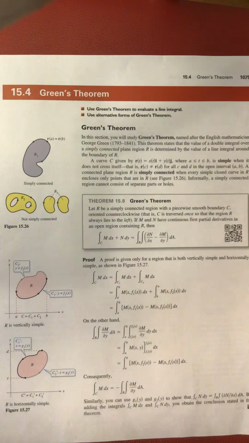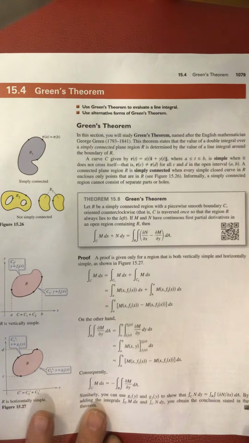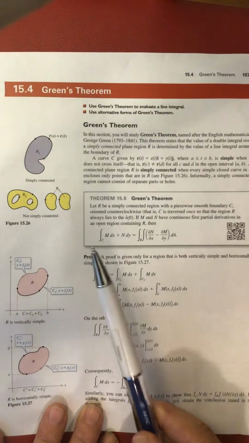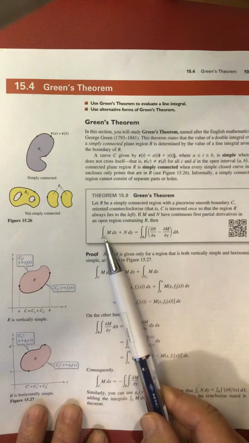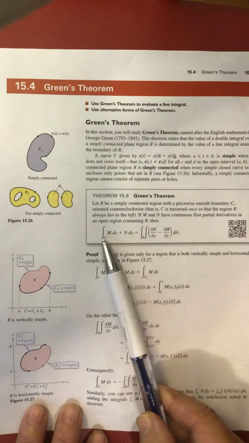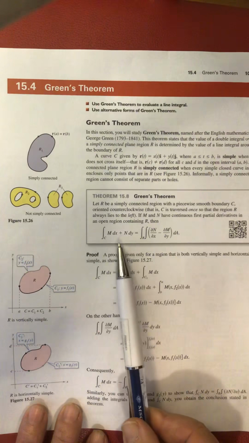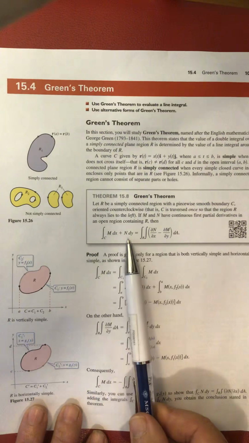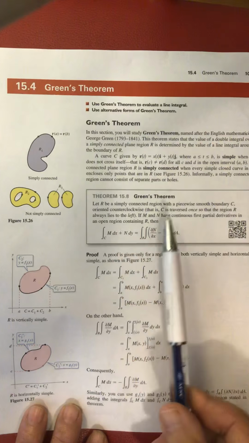All right, today we want to look at Green's theorem. Green's theorem is another way to try and evaluate a line integral. When we have the line integral in the form, the integral over the curve of M dx plus N dy, one of the forms that we have when we're looking at it from a function form of it.